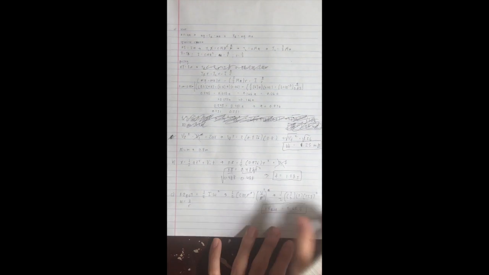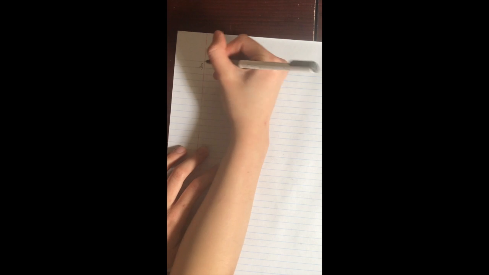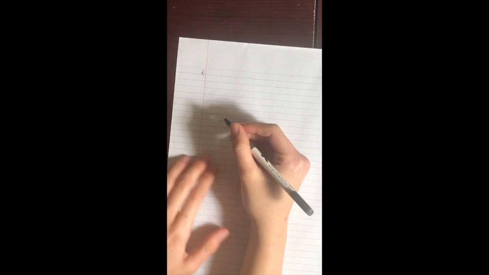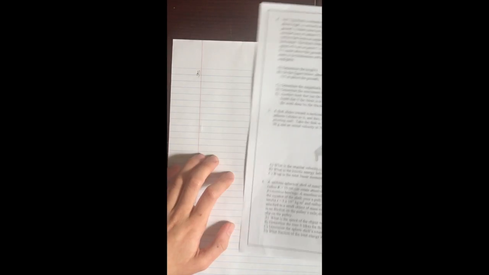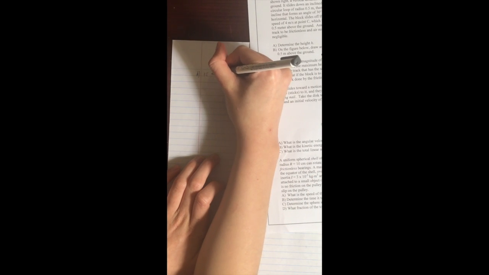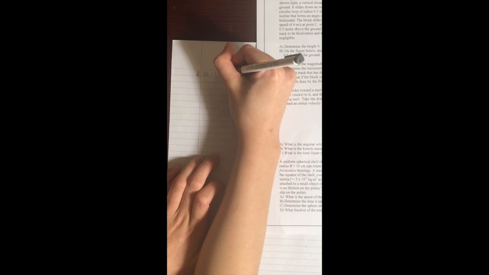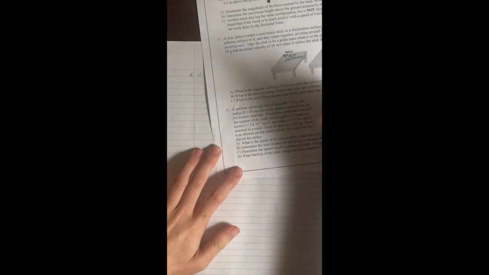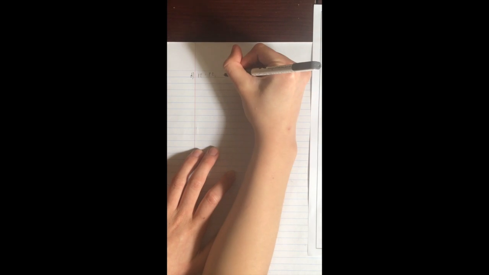And then we have space here. So for part D, we have what fraction of the total energy has been transferred to the pulley. So first, to find fractions, we need to find the total energy. And to find the total energy, we're going to use potential energy. So we know that the total energy has to equal the potential energy of the block initially. So the initial potential energy.